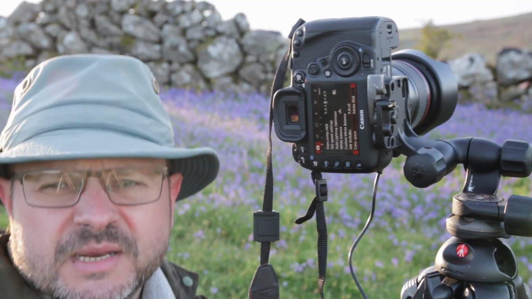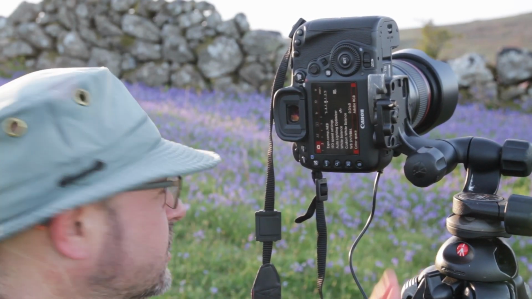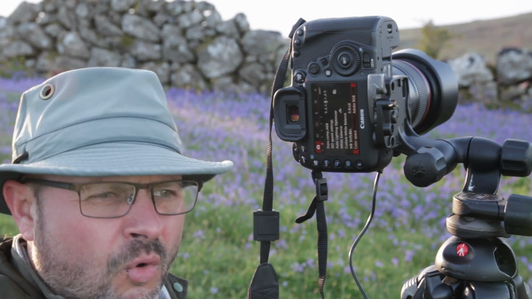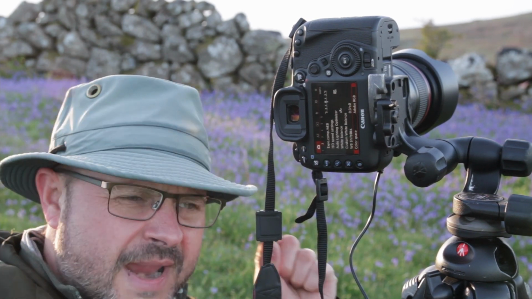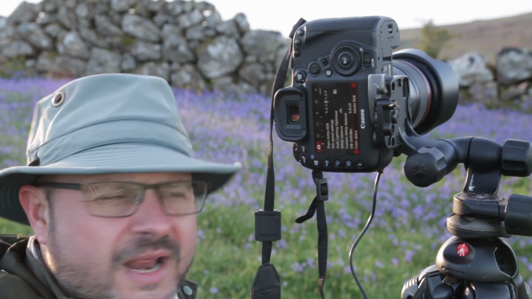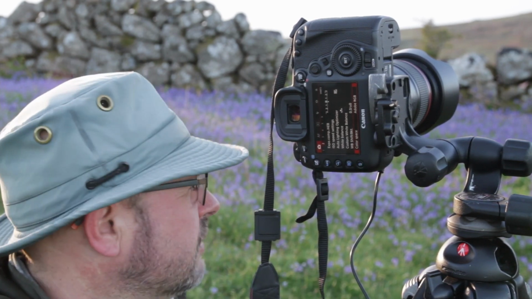There are some other things we can set up as well, but for this photograph, I'm just going to leave the colour for now set on auto white balance. But we're going to get into white balance in a minute and what that means and how we can set it and use it in our photographs.